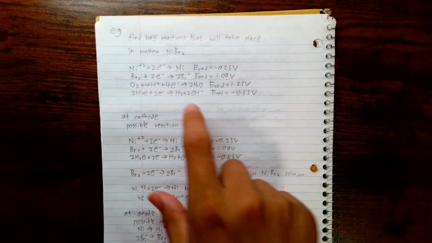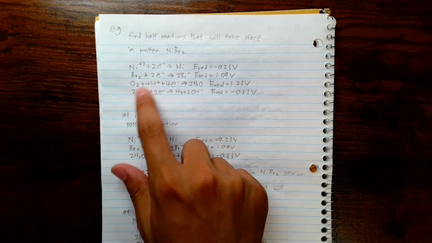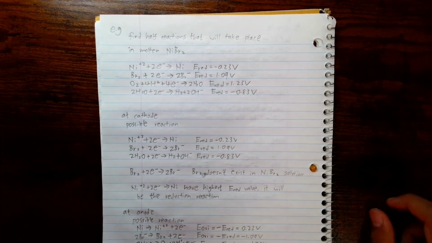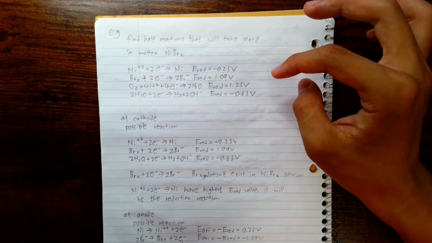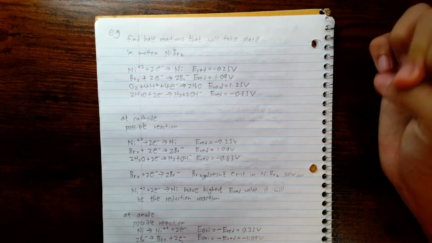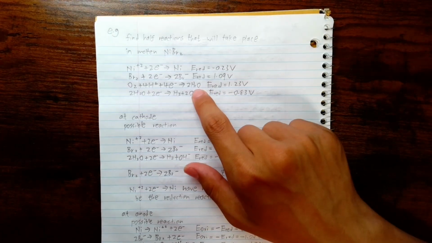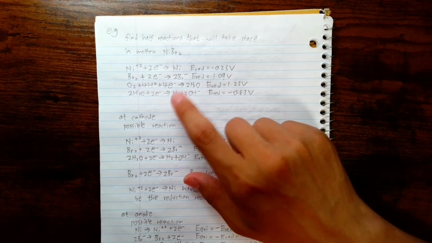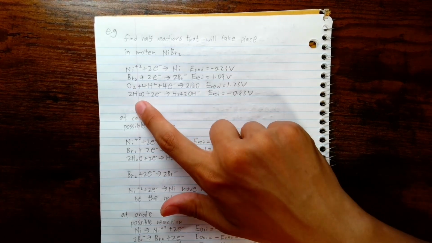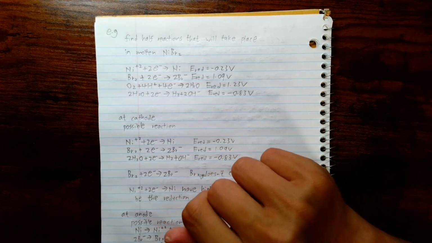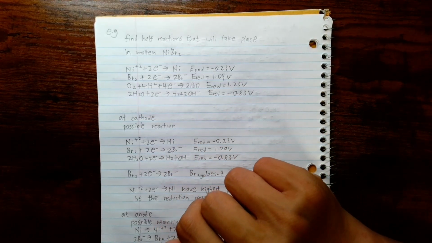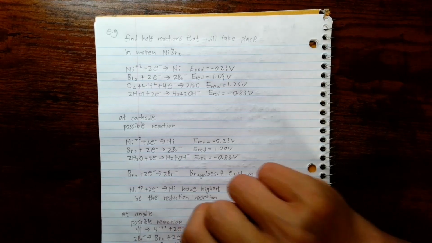Note I didn't pick this one because we don't have oxygen. And you almost never need to consider this because of the reduction value. So in a normal case, this one will be the oxidation reaction. This one will be the reduction reaction because we'll be looking at the side where the water exists.